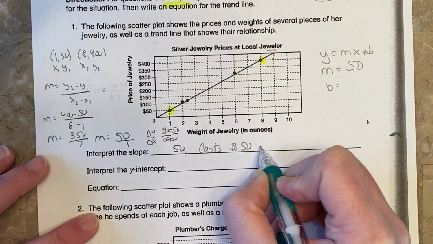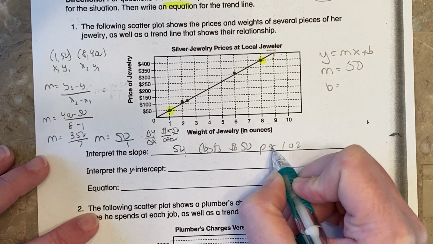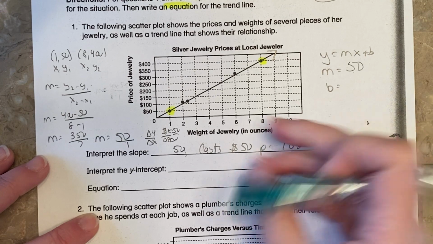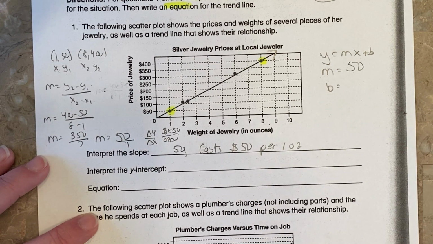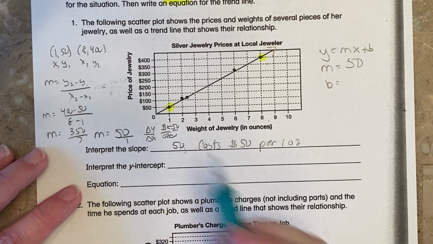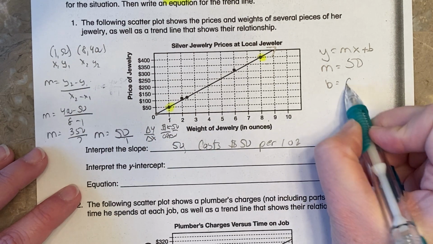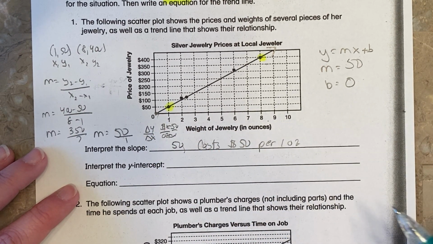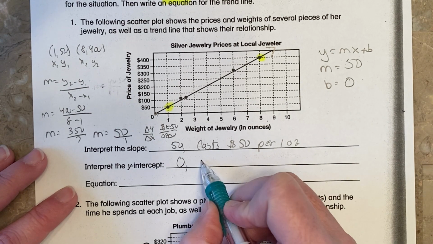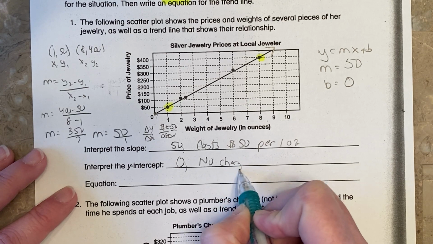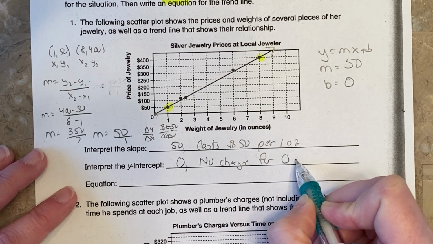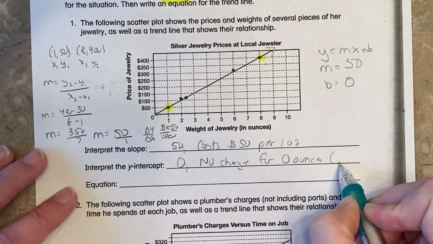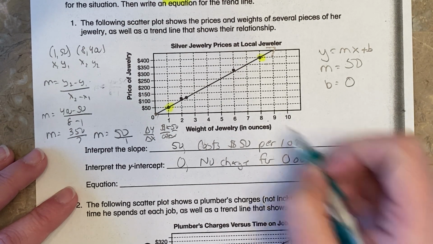Cost $50 per 1 ounce. Okay. Now for the y-intercept, you actually don't have to show any work because you could see right here that my y-intercept is 0. Remember what that 3-letter word means: fee. So if it's 0, how much are they charging you? Well, there's no charge, no charge for 0 ounces, basically meaning no fee.